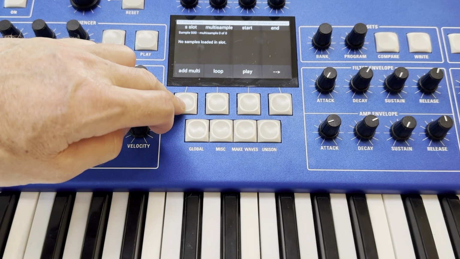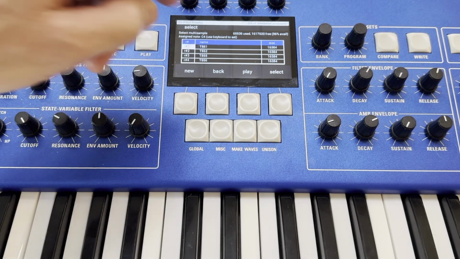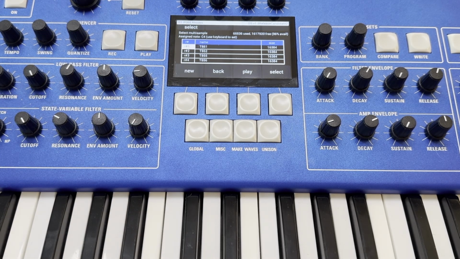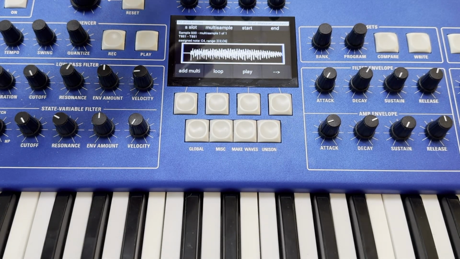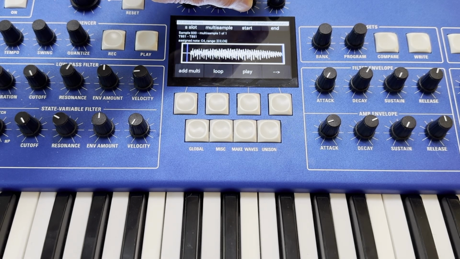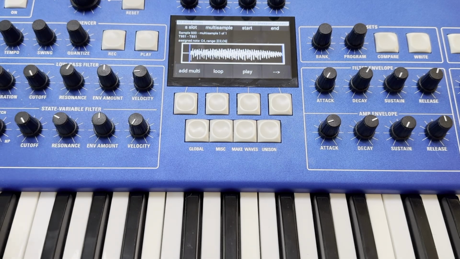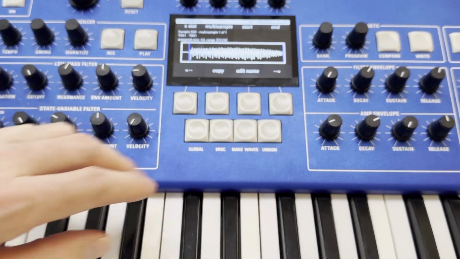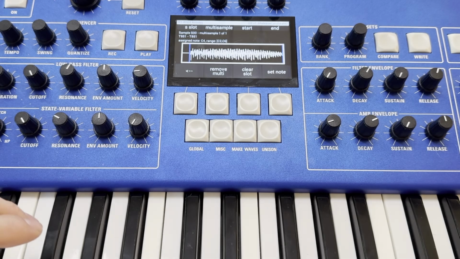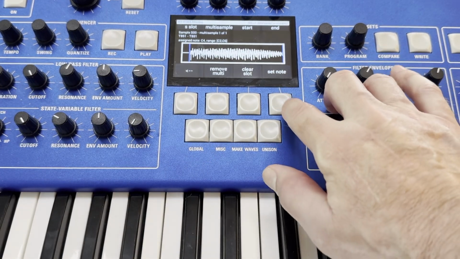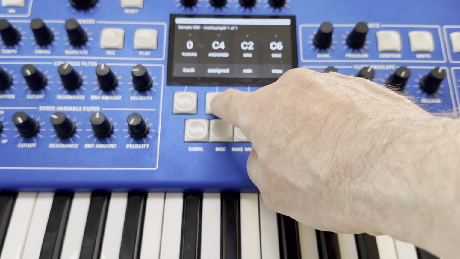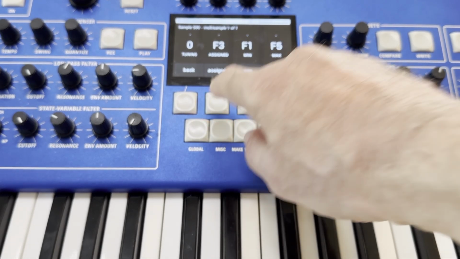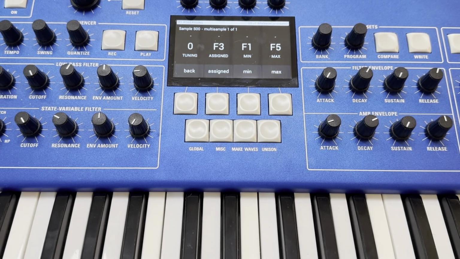I'm going to hit Add Multi here, and we are going to select the first sample. So the first sample, T851, we're going to hit Select, and there it is. Now, you can do this either before or after the fact. I can see that there's dead air at the beginning of this sample, so I'm going to bring it up a little bit, and then I'm going to go ahead and move over, and one more time, and I'm going to set note. So if I hit set note, I know this particular sample is an F, so I'm going to hit assigned, hold it, and hit F. Okay, we've now got that note at F3.